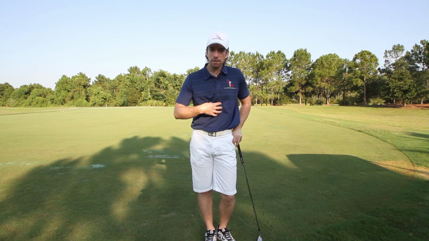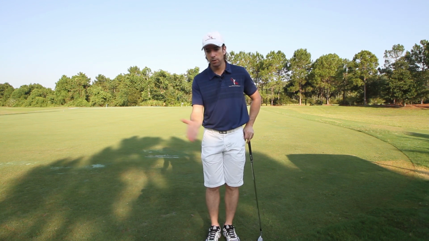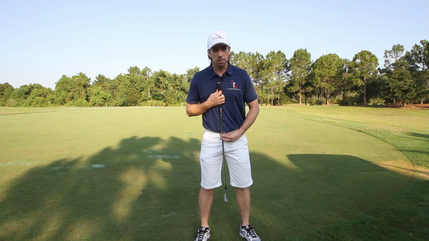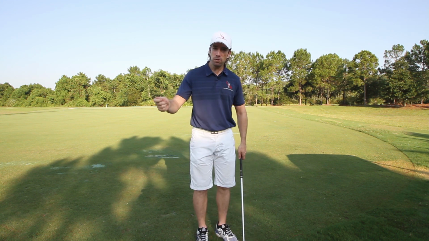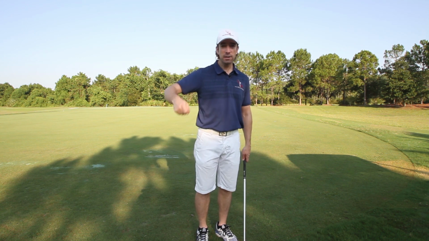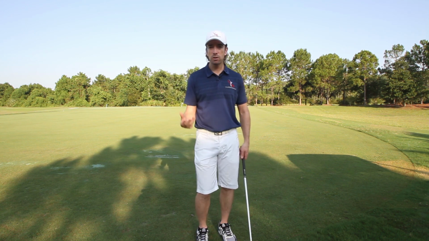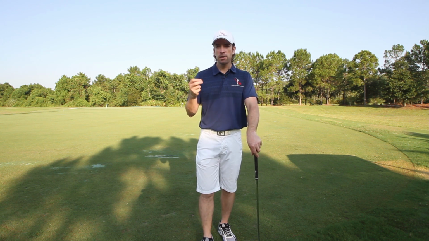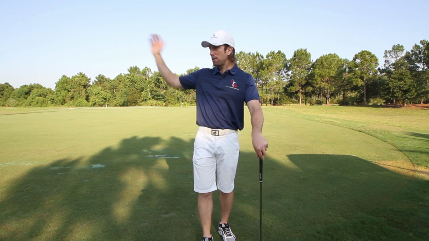What's happening here? How you set up to the ball will determine swing plane and path. Your spine angle will determine swing plane and path. Your force of movement, if you're moving from the wrong side of the body at the wrong time in the swing, will change your swing plane and path. Notice that I said all of these things. I didn't talk once about the club.